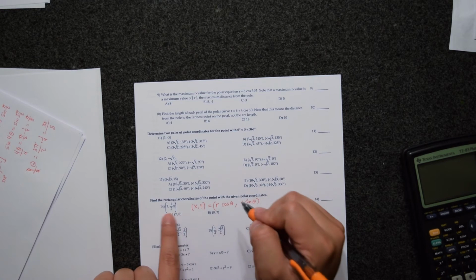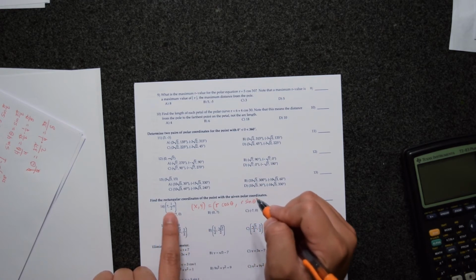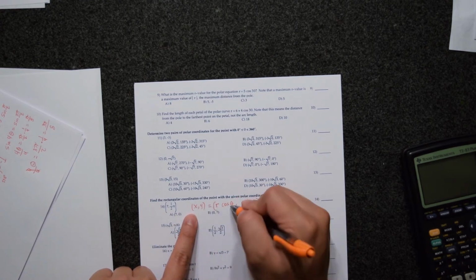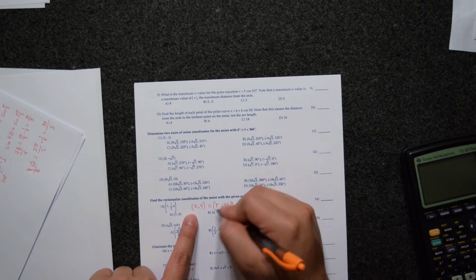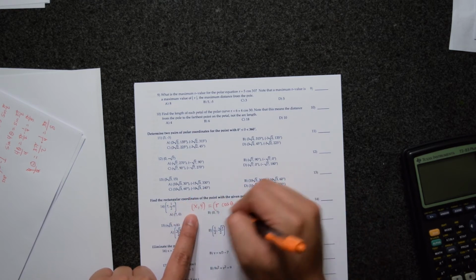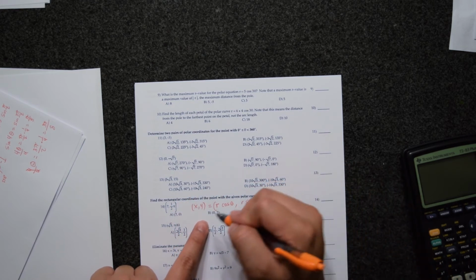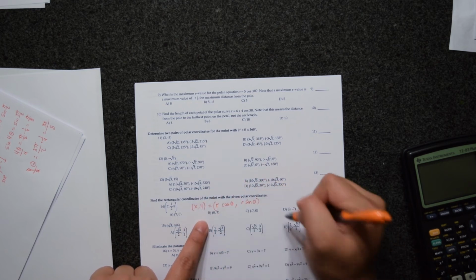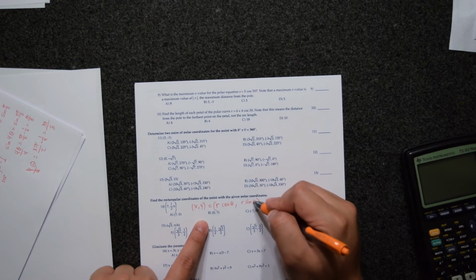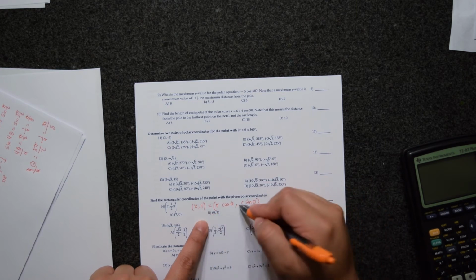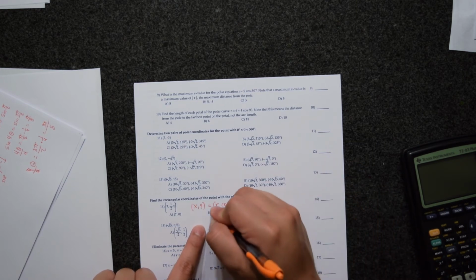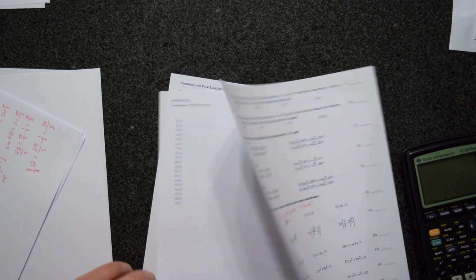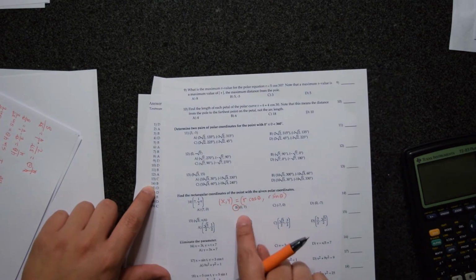Well, x is going to equal 7 times the cosine of pi over 2. The cosine of pi over 2 is just 0. So that's going to give you 0, comma, and then the sine of pi over 2 is going to give you 1. So 7 times 1 is just going to give you this answer choice right here. That should be B. Let's go ahead and double check. Yes, number 14 should be B.